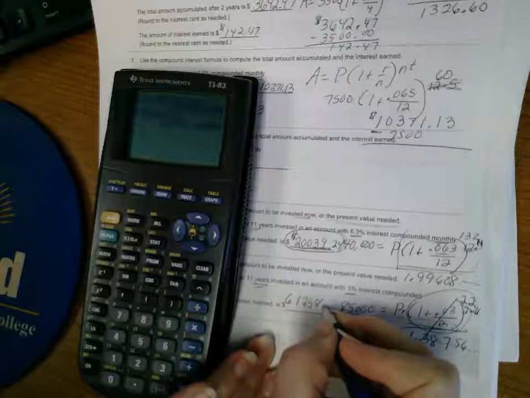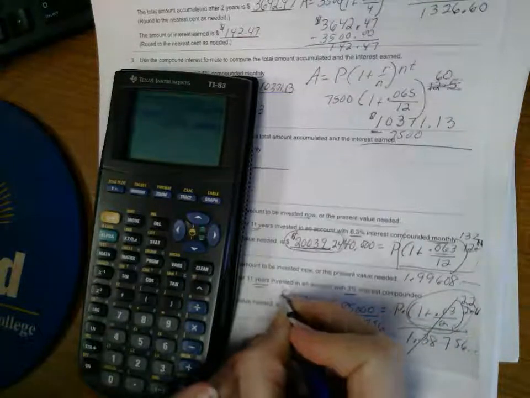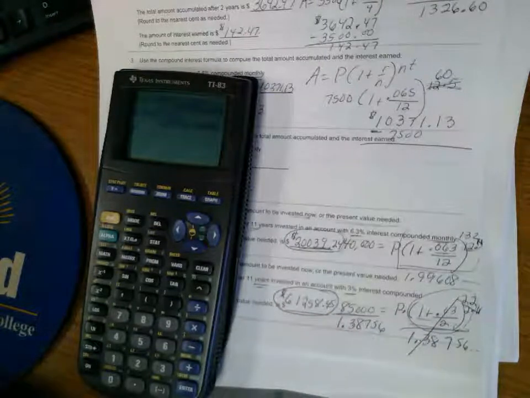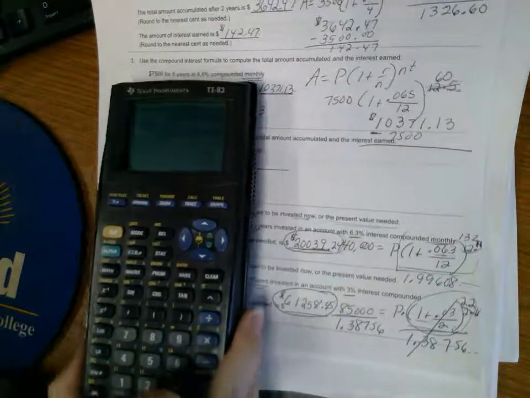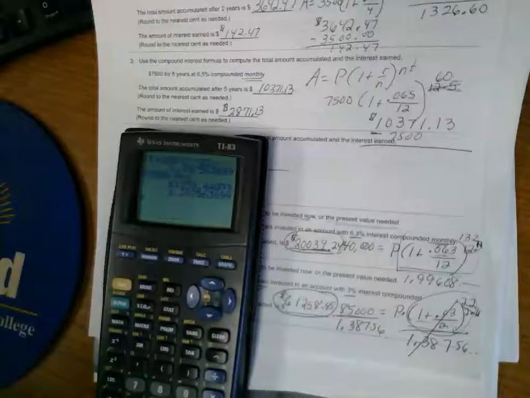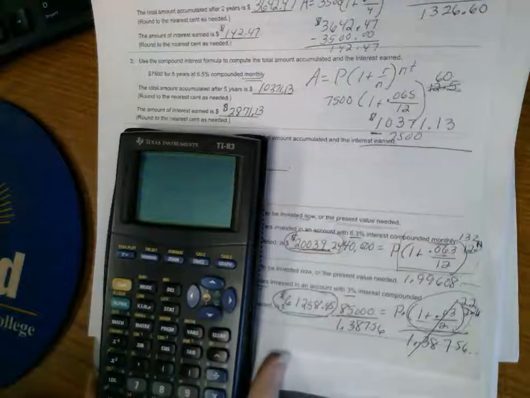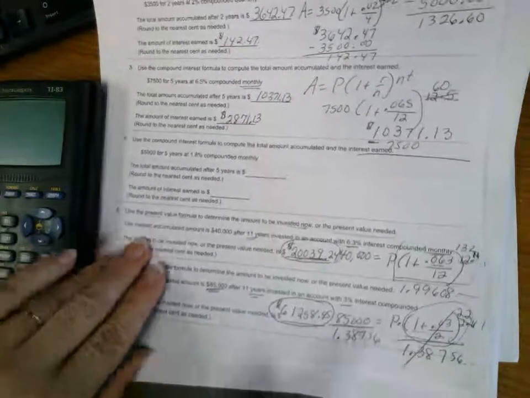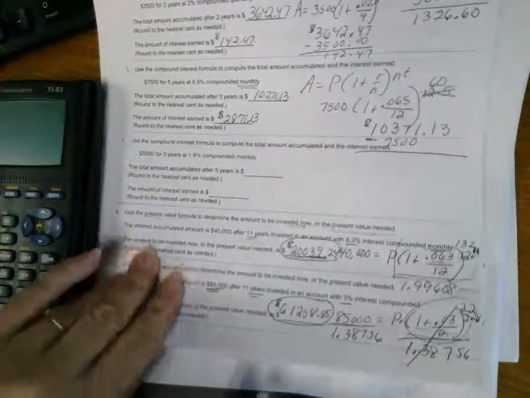So that tells me I would have to start out with $61,258.45 today to get my money to grow to 85,000 at 3%. 3% is not nearly as good of a rate, right? So that's going to be a factor. And it's also only compounded twice a year, semi-annually, so that's also a factor. It doesn't do as well that way. All right, but it still grew, right?